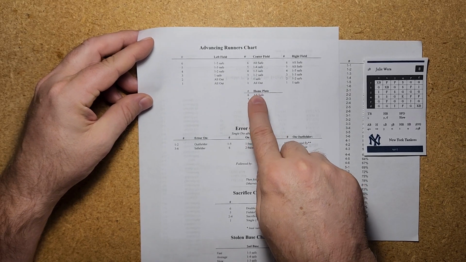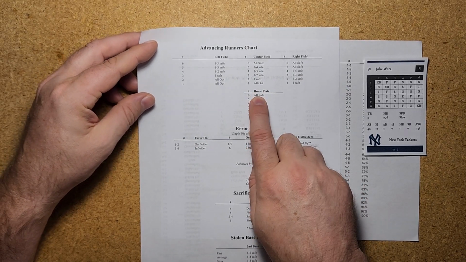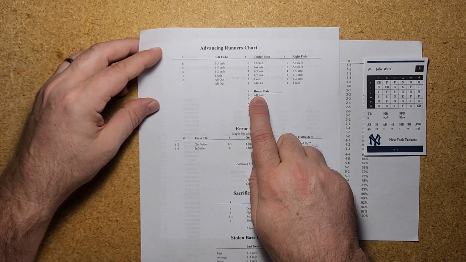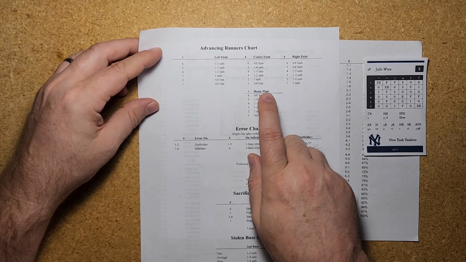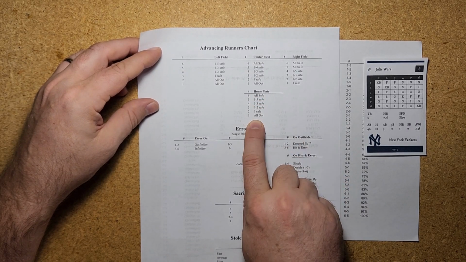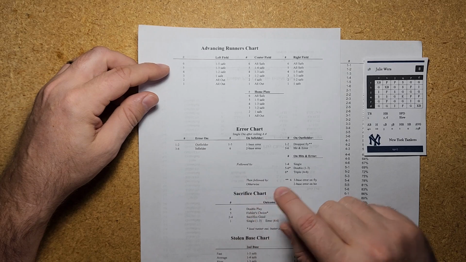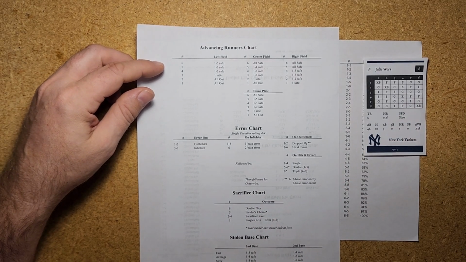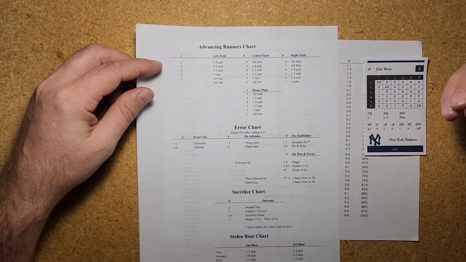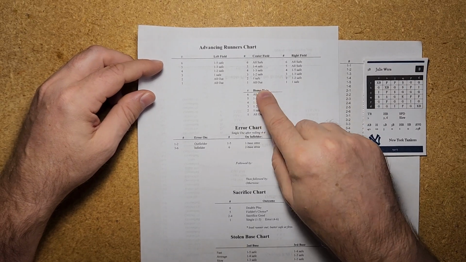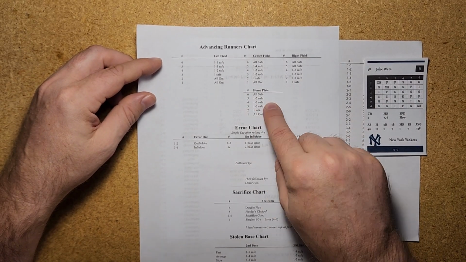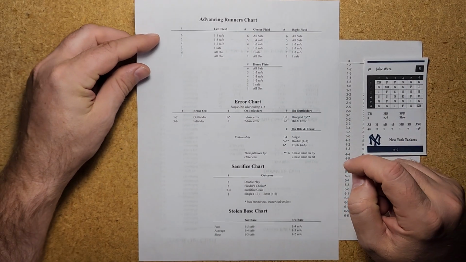And then there's one for home plate as well. So you want to advance a single up the middle, and you want to bring the runner home from third. This is the chart that you would use for that. So I have actually gone through and done a little bit of extra for that, and created left, right, center for the home plate advancement as well.